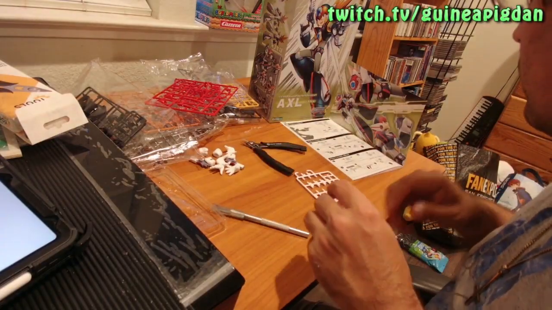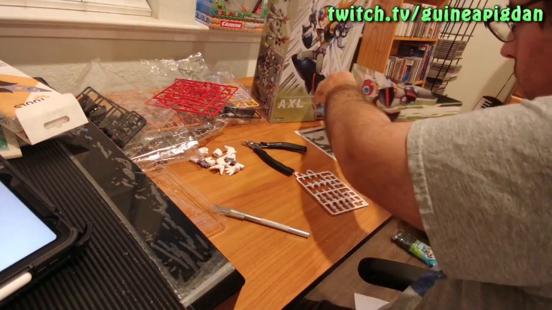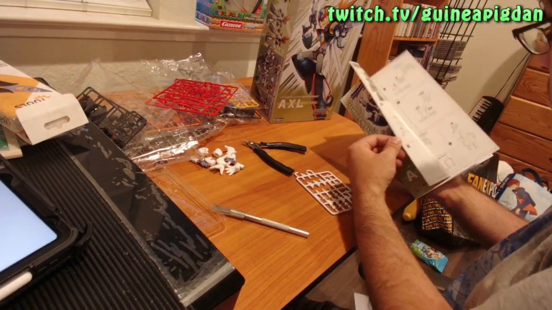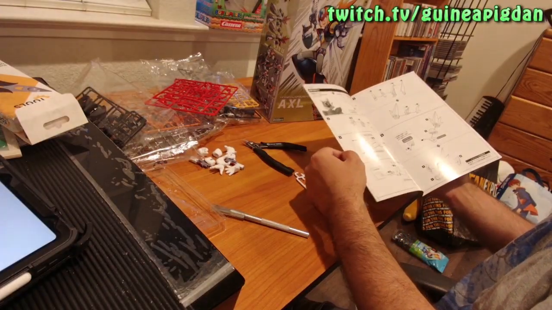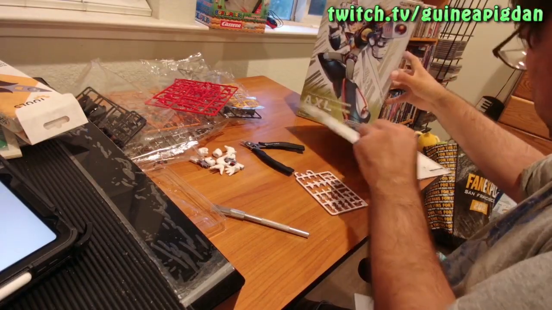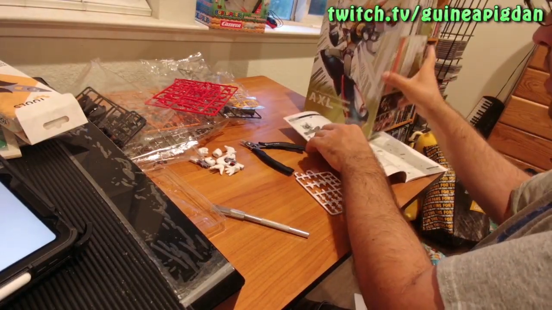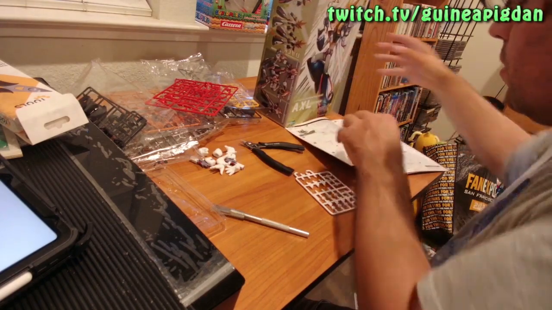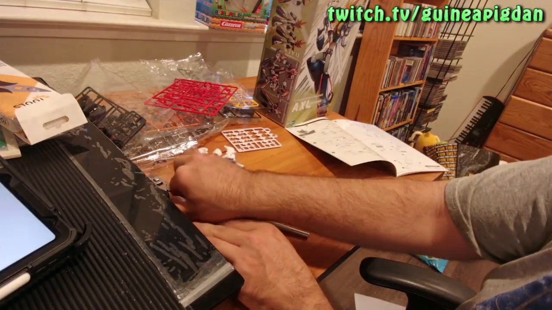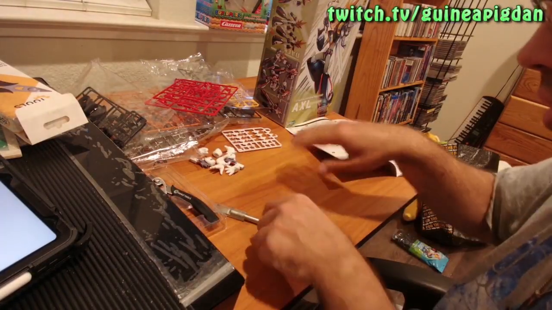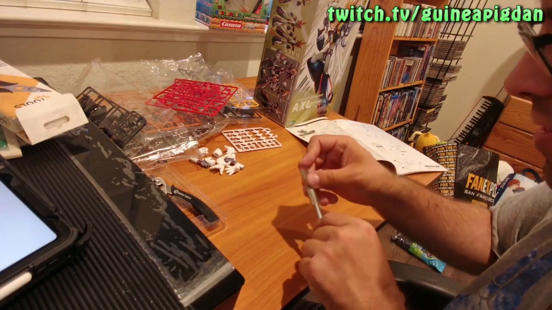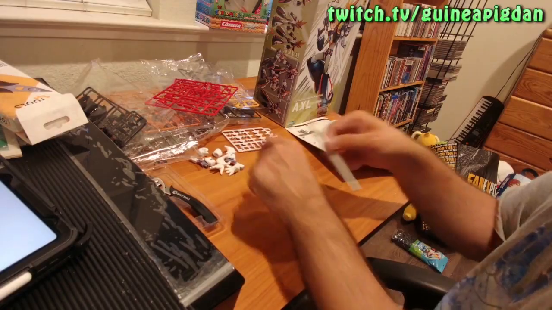Let me figure out another part I want to put together. Maybe his head or something. Let me find the head parts. Here we go. Let me take a break for like 5 minutes or so, just so I can clear off all these little crumbs of plastic. So just BRB in 5.